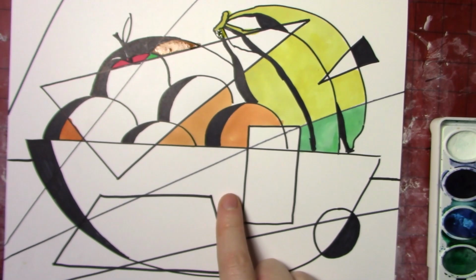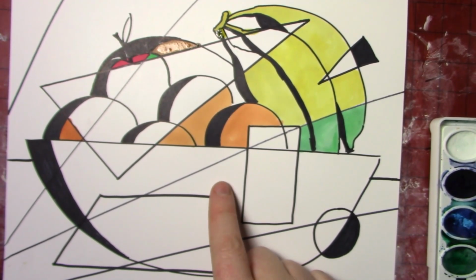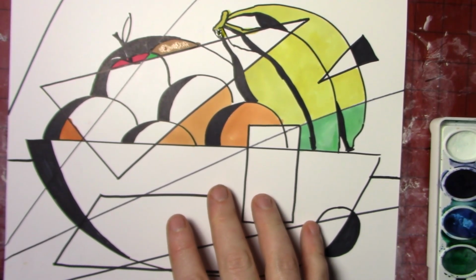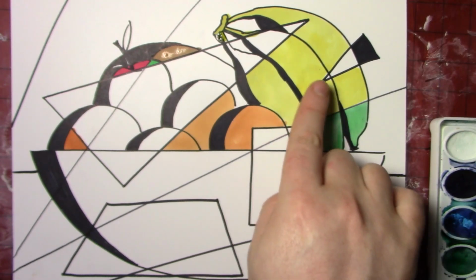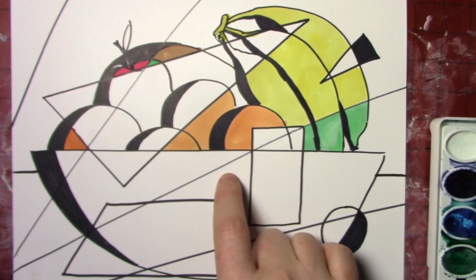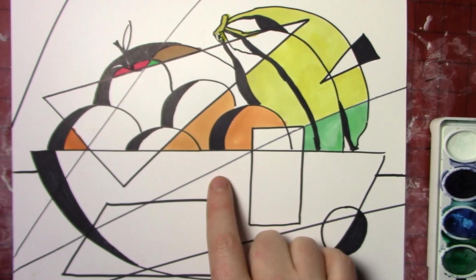And the bowl. I think what I'm going to do with the bowl is make it blue and purple, or maybe light blue and dark blue would work. I really want it to contrast against all of the bright fruit colors. So I think what I'm going to do is light blue and dark blue.